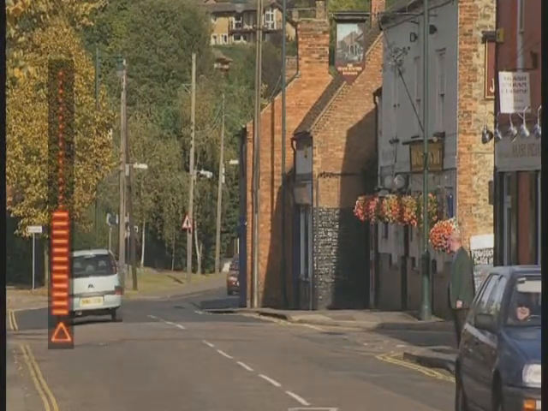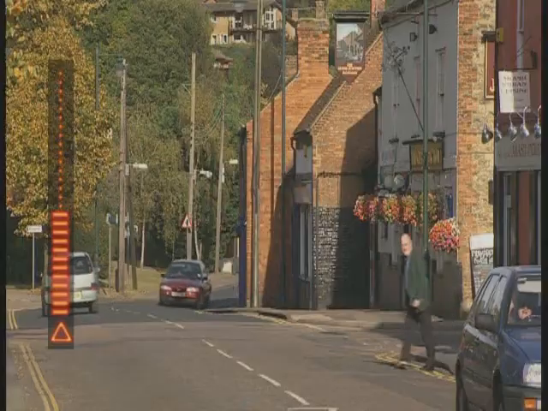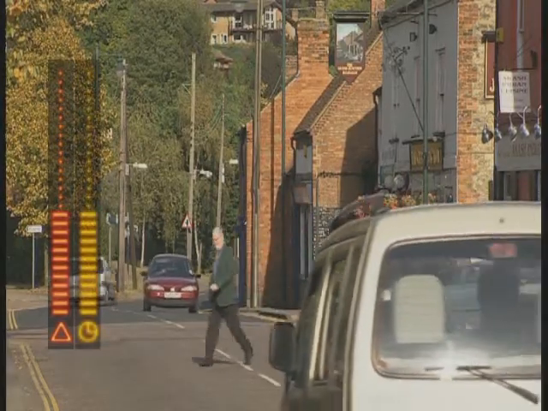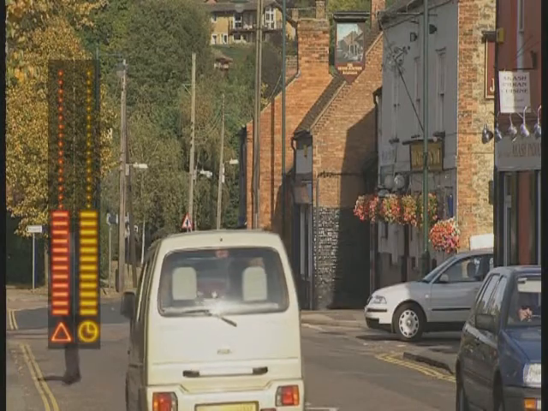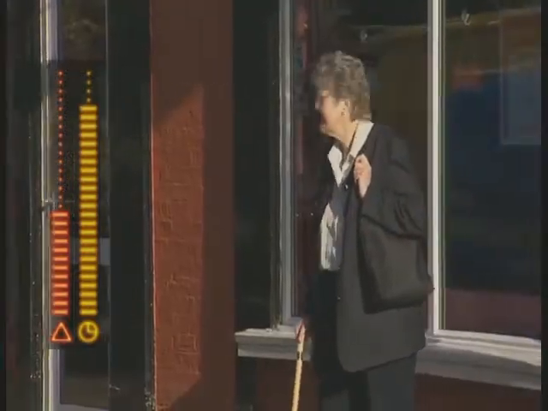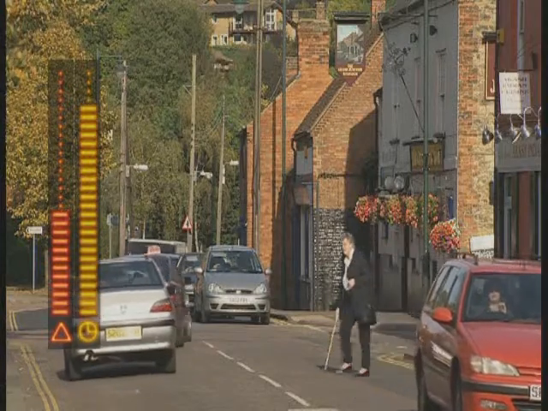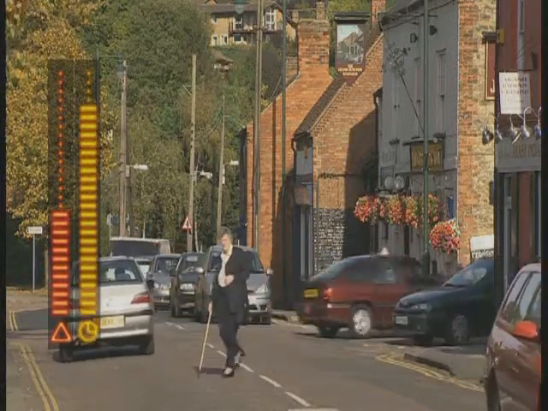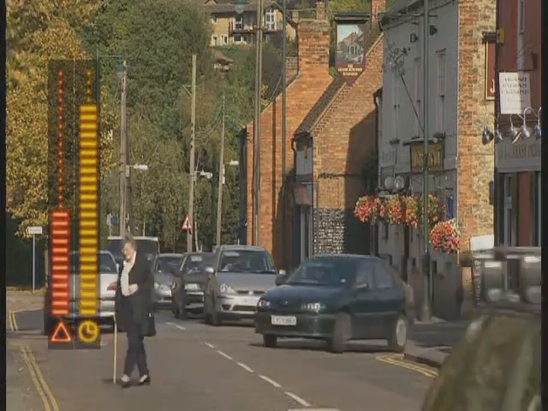We've put a risk meter on the screen to give an idea of what level of risk is involved. We've added an extra meter to show how long each person is at risk. For some people, the length of time the road will be clear is crucial. The slower they move, the longer they'll be at risk.